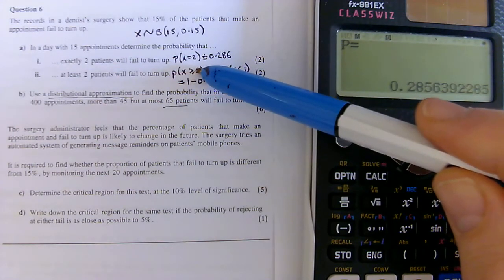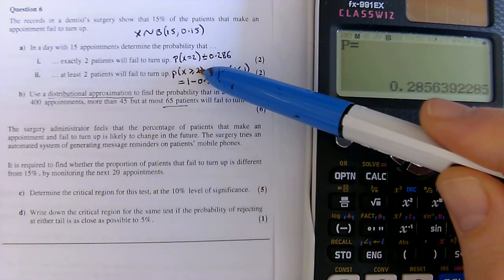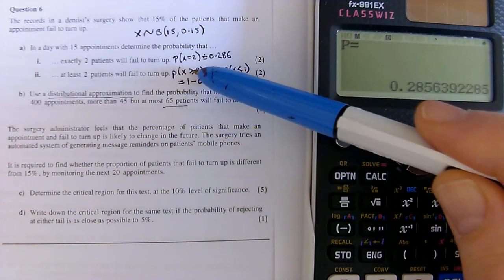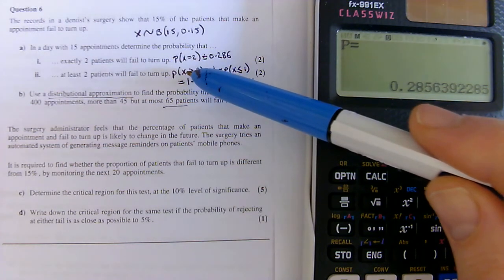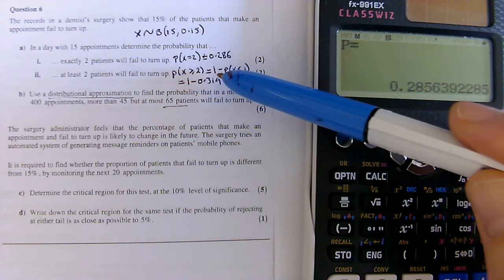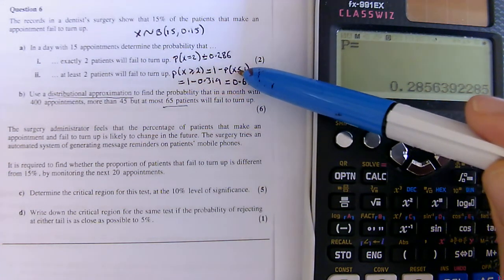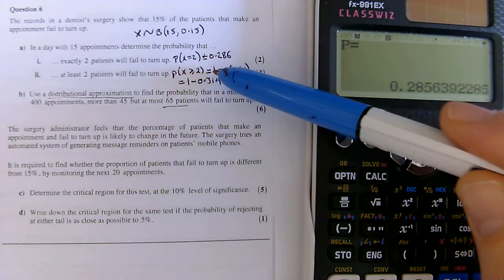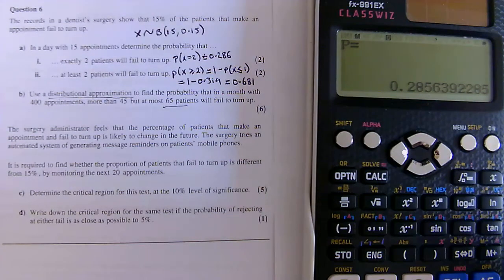It's the probability that X is greater than or equal to 2. Remember, I'm always looking at the left-hand side of the distribution, so it always needs to be X is less than or equal to something. So probability X is greater than or equal to 2 is the converse of X is less than or equal to 1. So 1 minus the probability that X is less than or equal to 1.